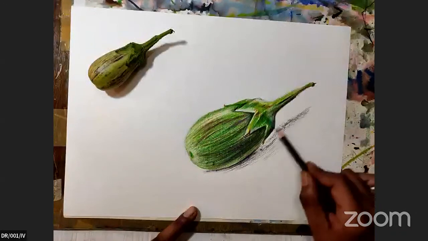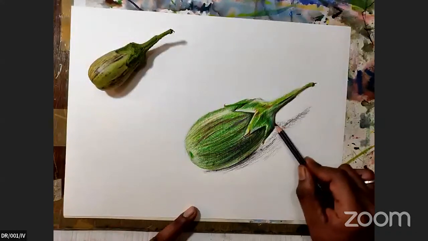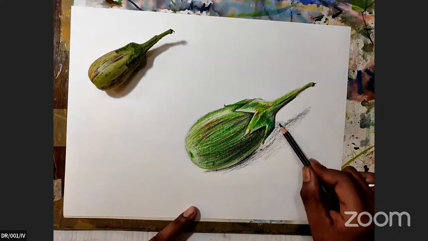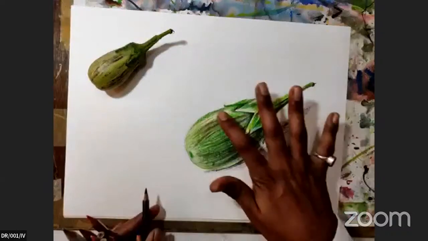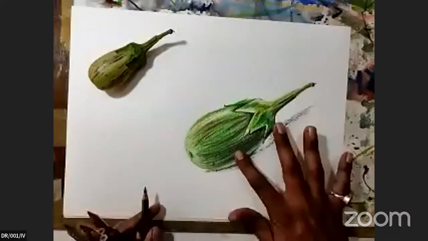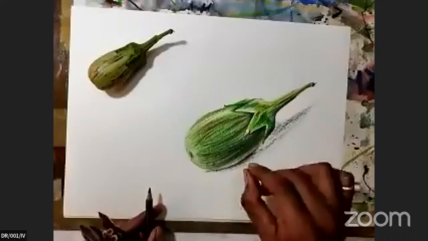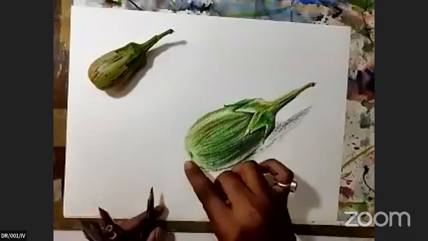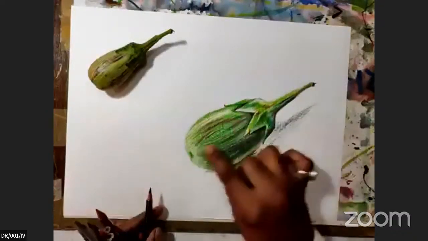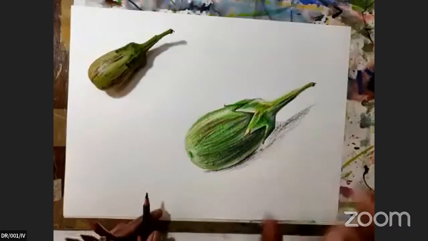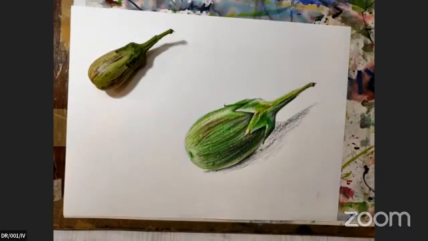It's not more difficult if you follow. You have to fill in shade and light, middle, dark, and you have to use the lines in a particular pattern. Okay, then you can see the effect of realistic object drawing.